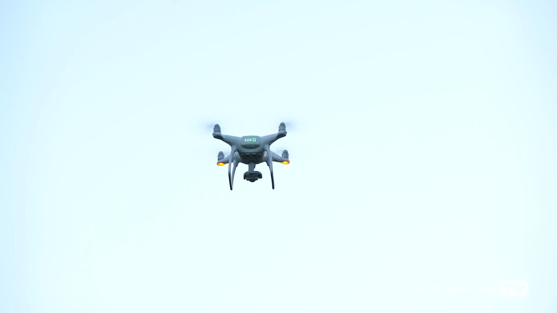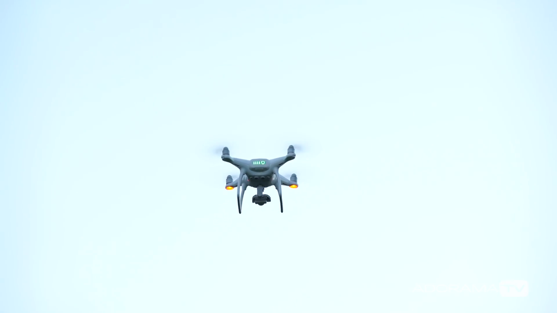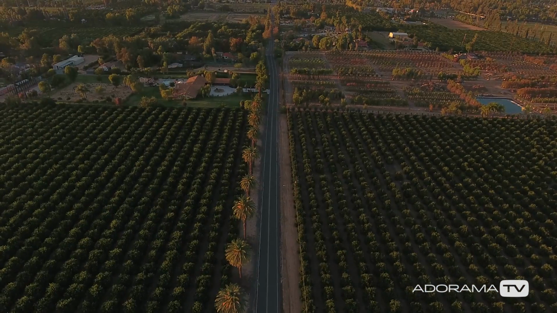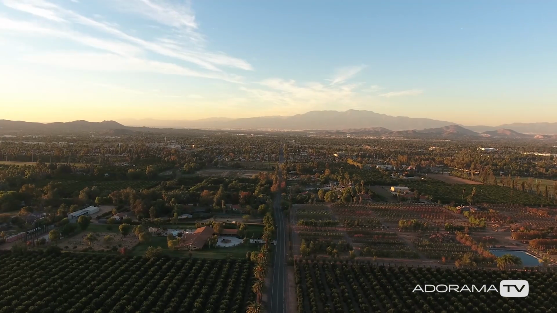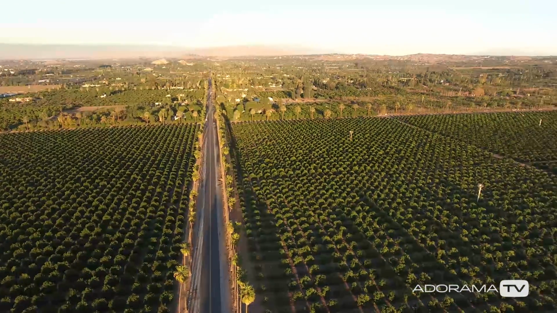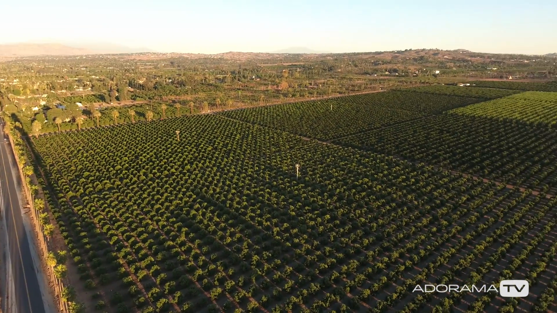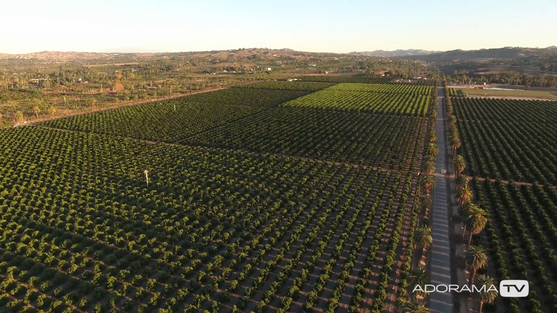Then the Litchi app will take control of the drone's camera and automatically yaw and pitch the gimbal all the way around to capture your entire scene. So now you just need to hang tight for a couple minutes for the drone to finish capturing all the images that you will need for the panorama.